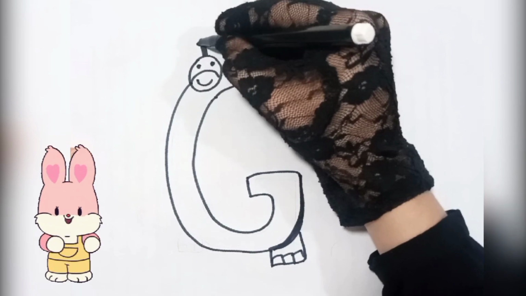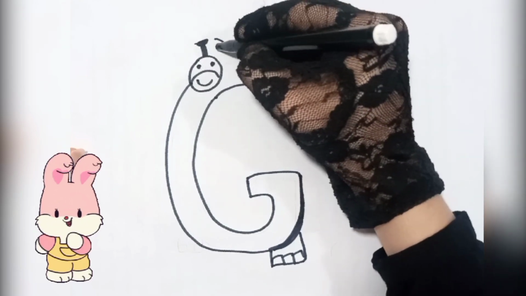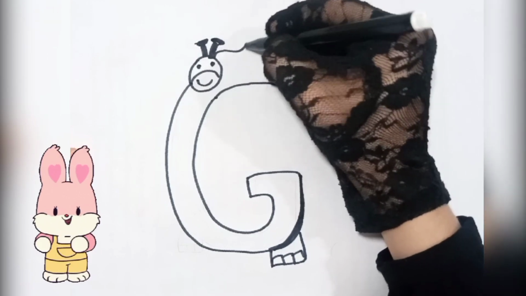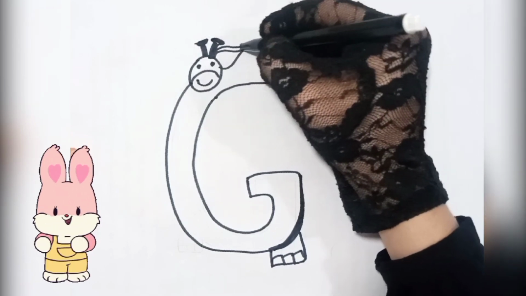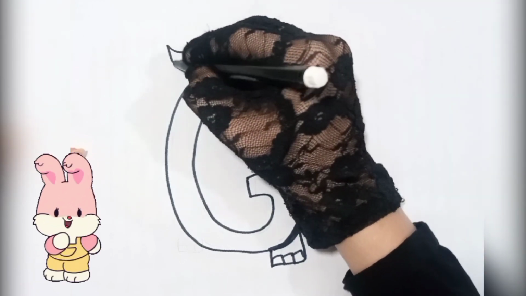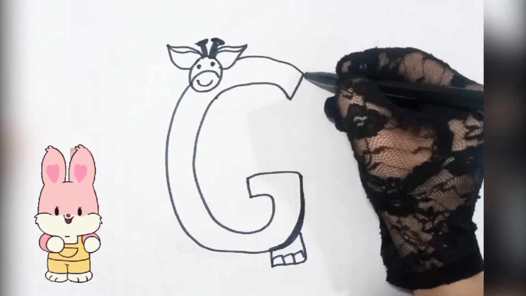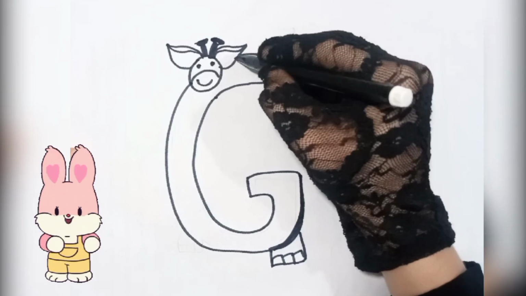Wow, today I am drawing a cute, beautiful cartoon alphabet G. This is cartoon alphabet G. It's very easy to draw and color in cartoon alphabet G. See kid how I am drawing.